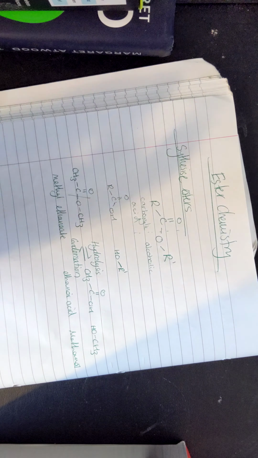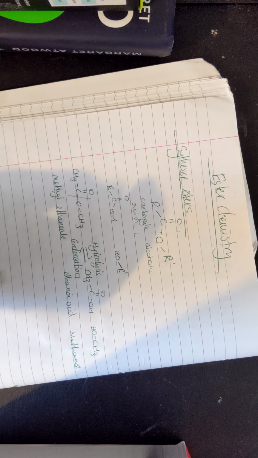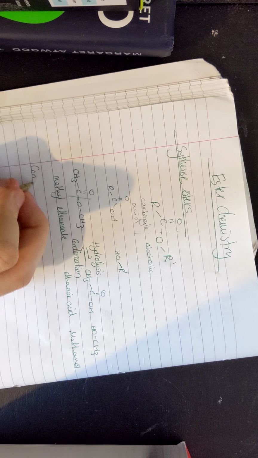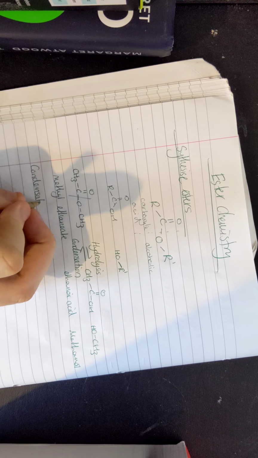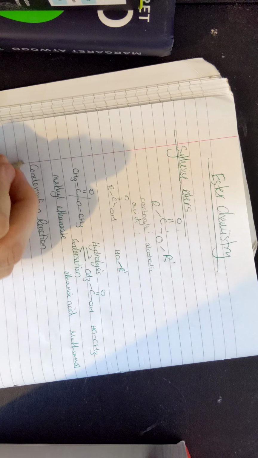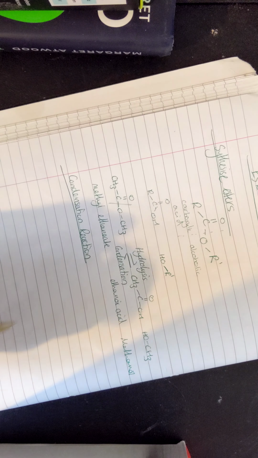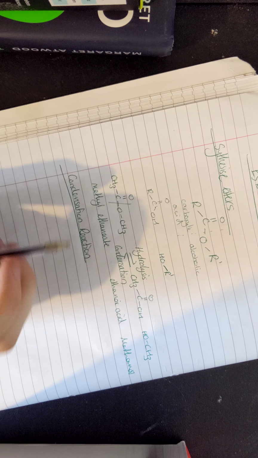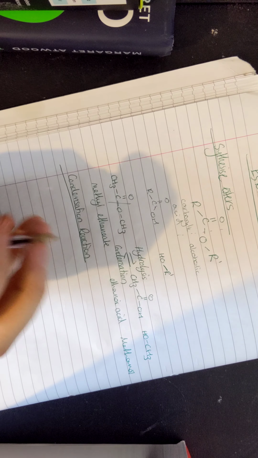Now for the condensation reaction, the actual forming of the ester, the condition is that you need an acid catalyst.